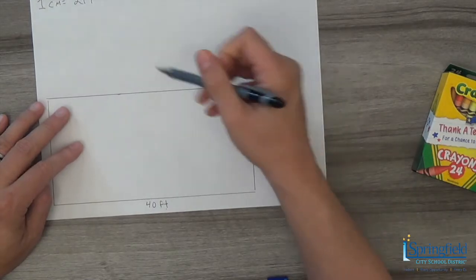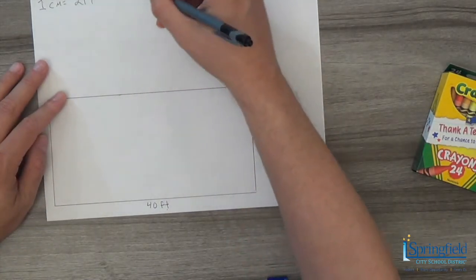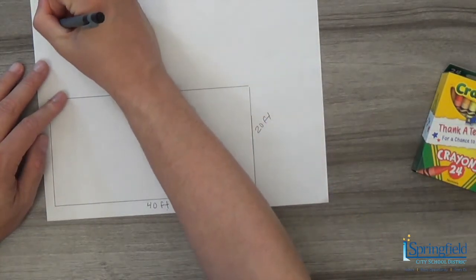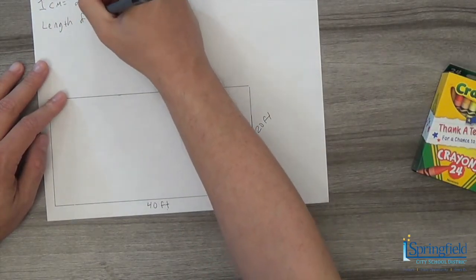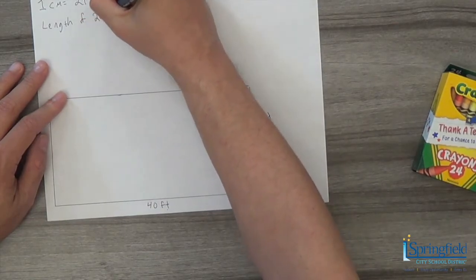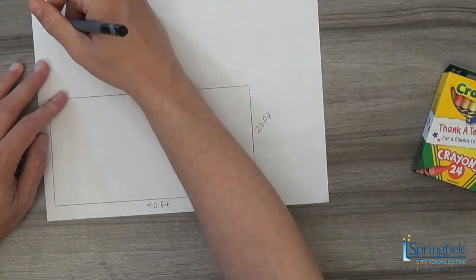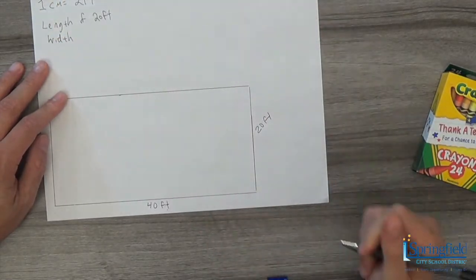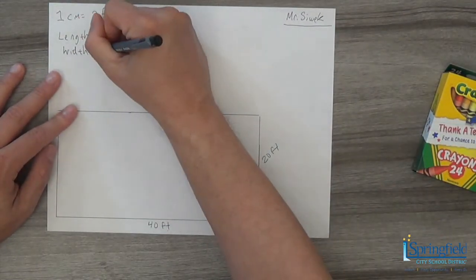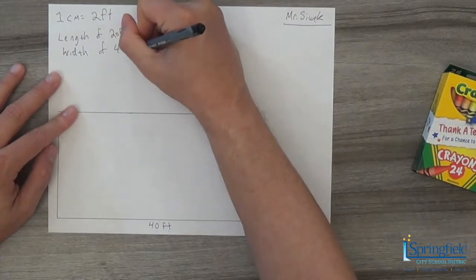And so now I have a length of 20 feet, a width of 40 feet.